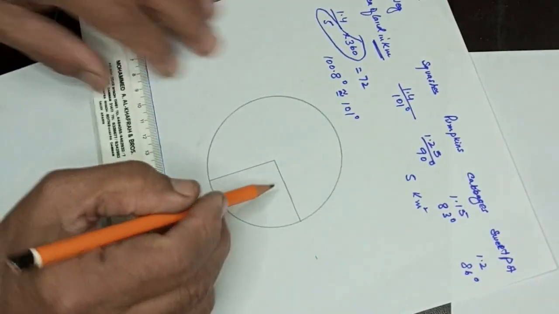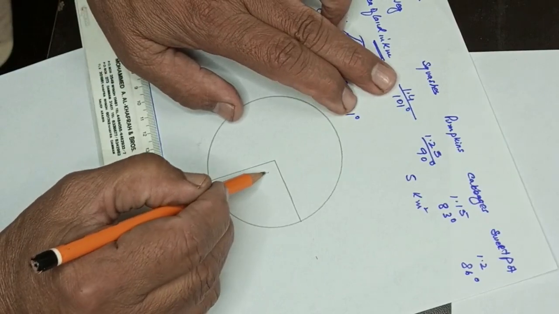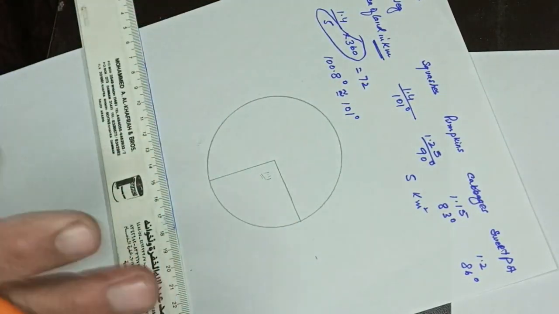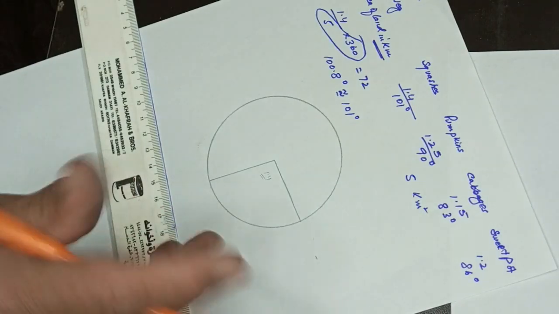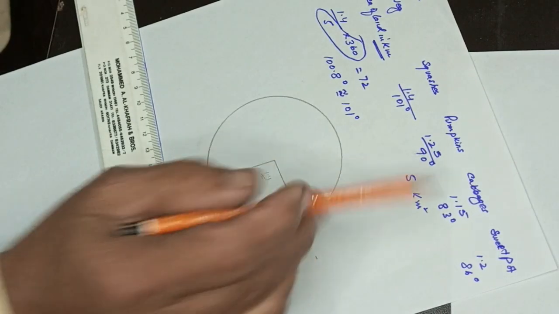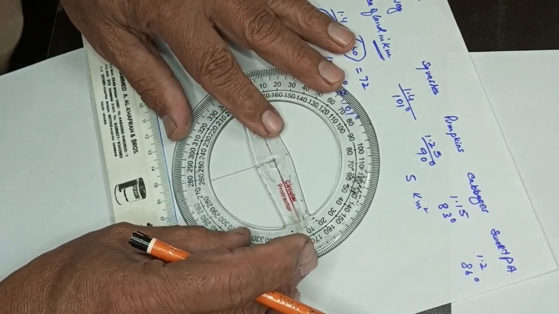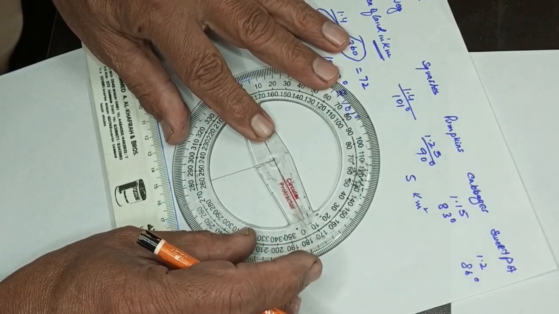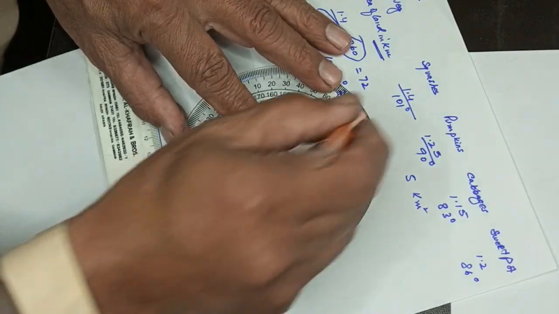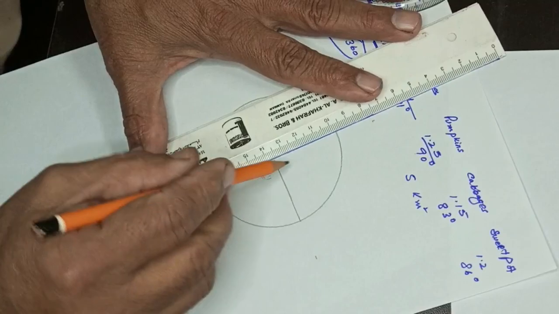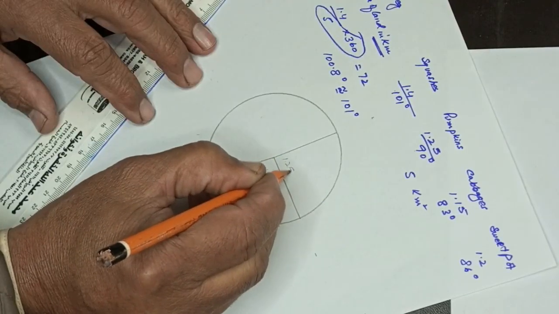This is 101 degree and 1.4. Let me write 1.4 over here, just so that I remember it, I will not forget it. Pumpkins 90 degree from here. Pumpkins are from here and these are 90 degree. So write 90 degree, 1.25.